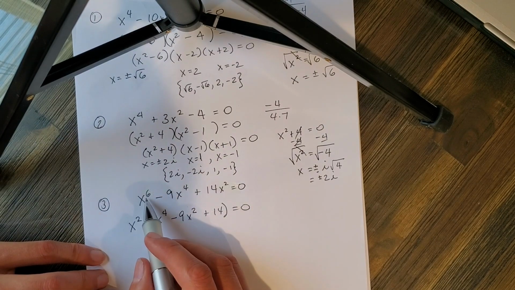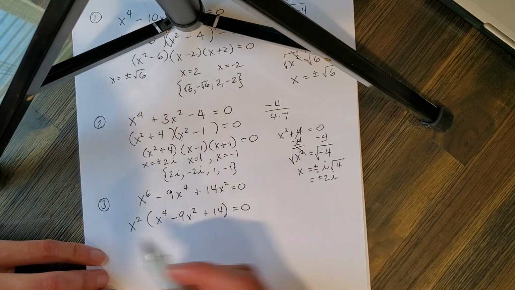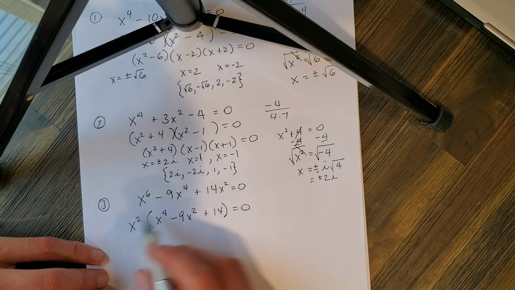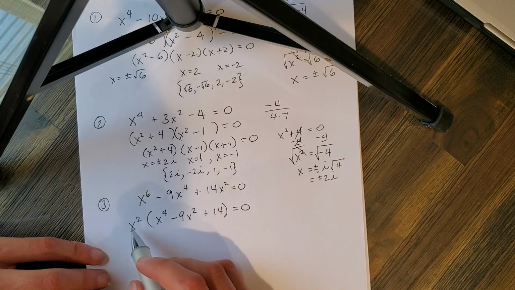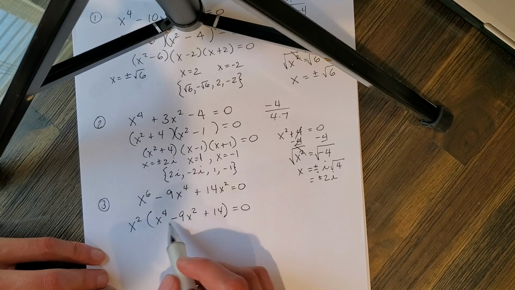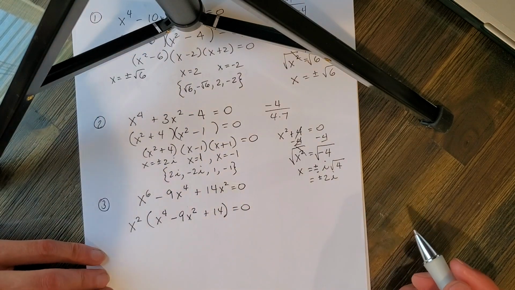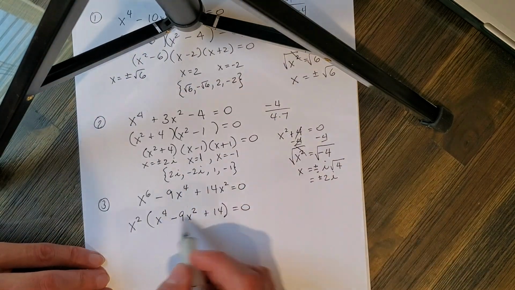Notice all I did was I removed 2 x's from each term. I really divided by x squared. I divided out an x squared, and that's what I'm left with when I distribute here. Notice x squared times x to the 4th is x to the 6th. x squared times negative 9x squared is negative 9x to the 4th. And then x squared times 14 is 14x squared. Okay, so notice it becomes quartic.